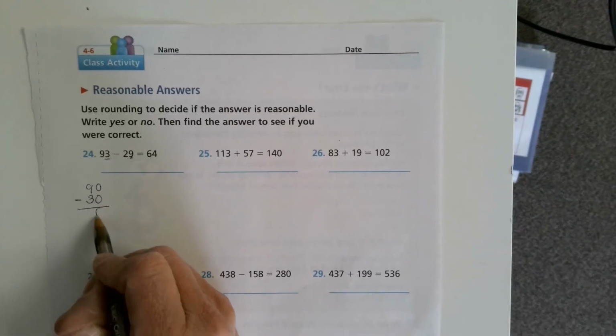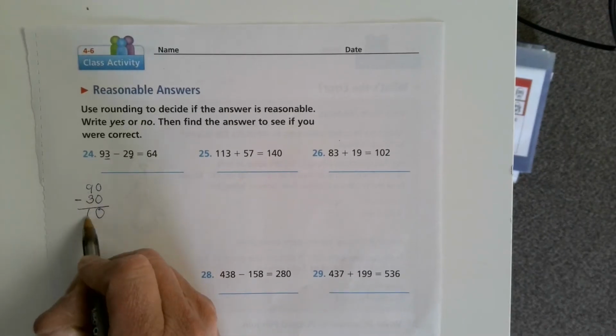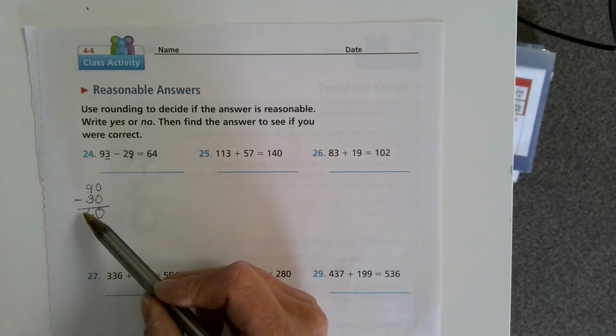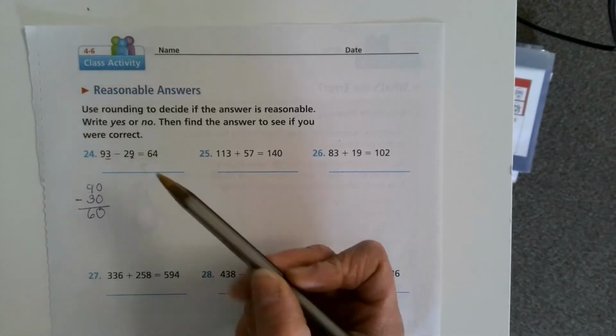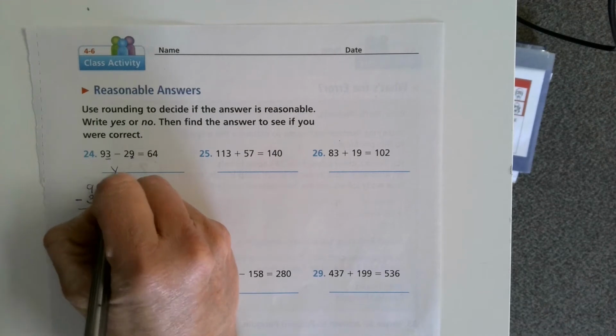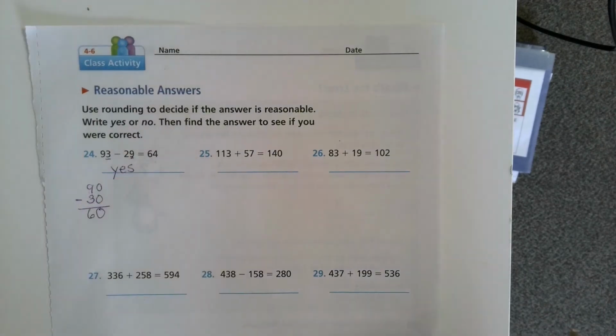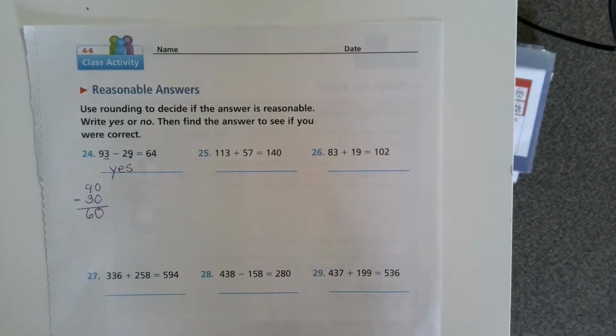0 minus 0 is 0. 9 minus 3 is 6. So 60 is what I got for my estimate. 64 is the answer they gave. I would say yes, that is reasonable. Now I have to find the answer to see if I was correct.